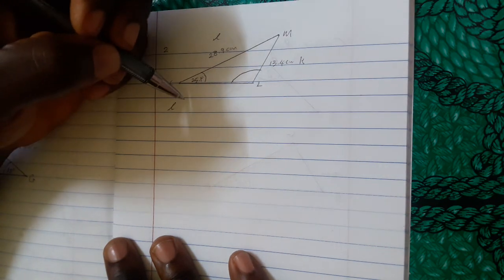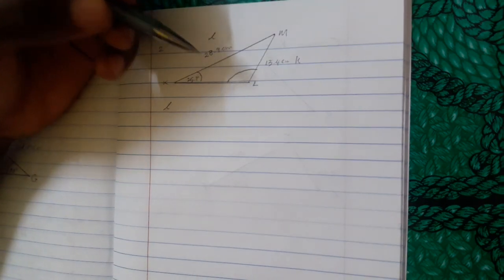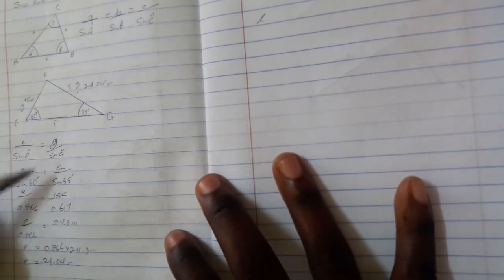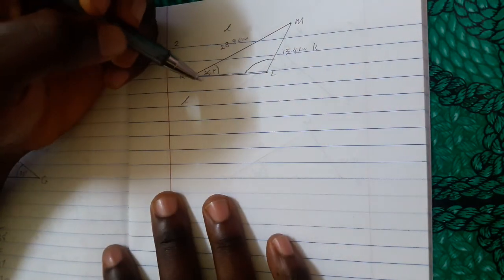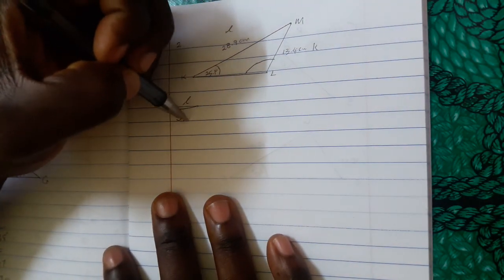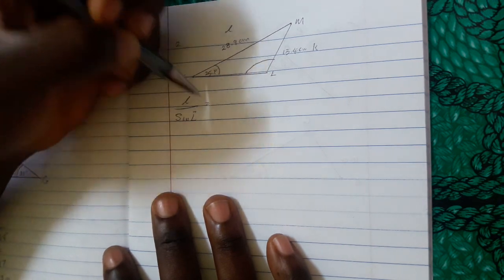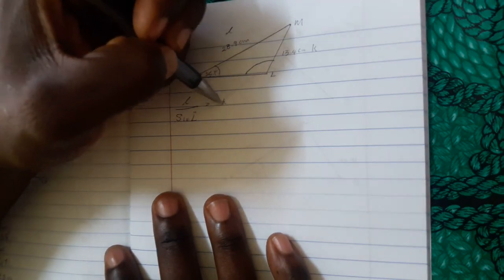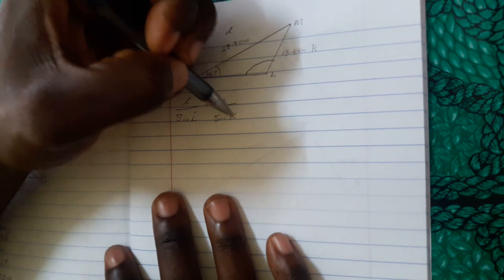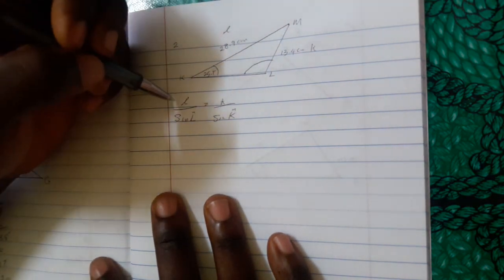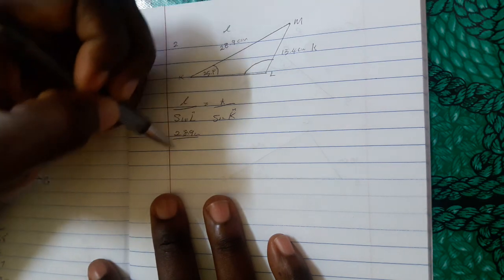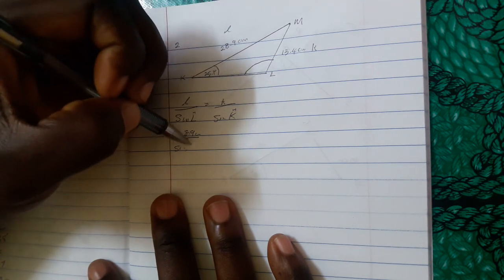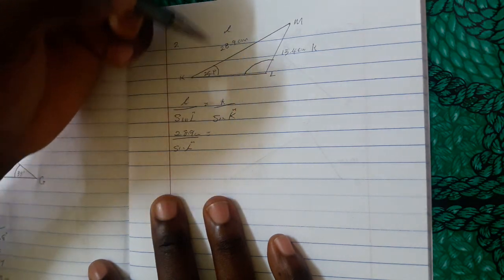Some persons, when you have to find an angle, will put the lengths at the bottom and the sine of the angle at the top. It doesn't matter, you'll get the same answer. So L over sine L is equal to K over sine K. L is 28.9 centimeters, sine of angle L; we don't know what the angle L is.